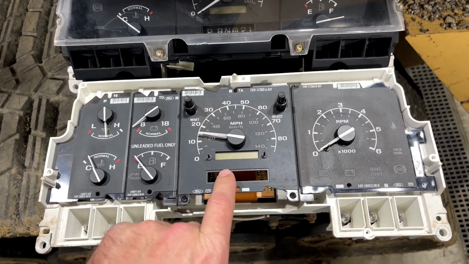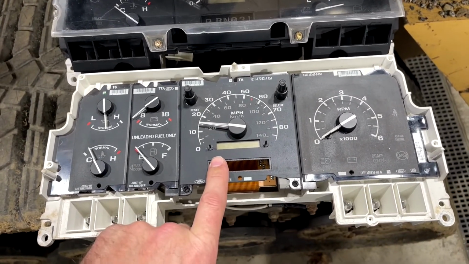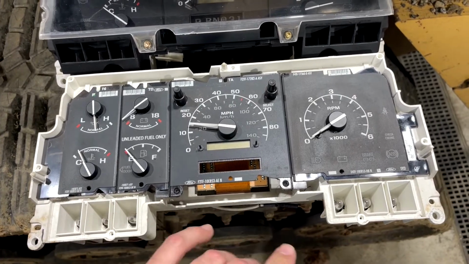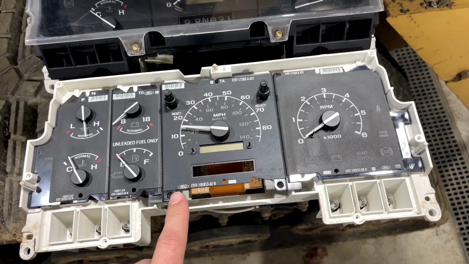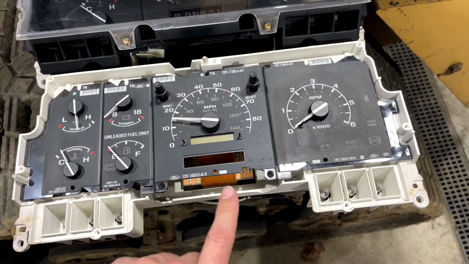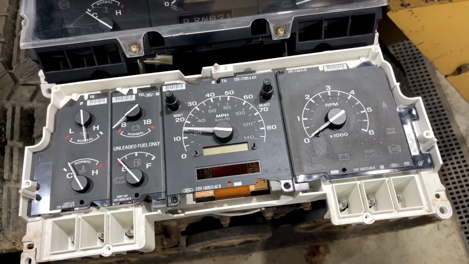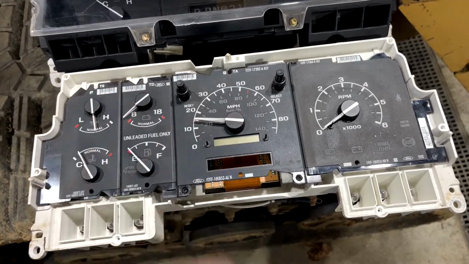Now we also have the indicator out of here. So it doesn't matter if you buy an automatic or a manual cluster, because there's 2 screws here, and I'll show those to you in a little bit. You can take the indicator completely out. But this is what we're shooting for. This is how far we want to tear this down.